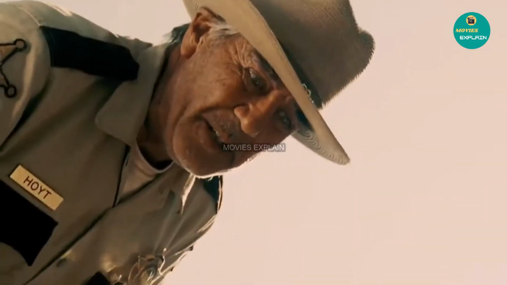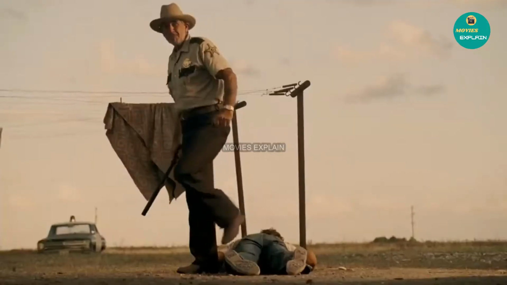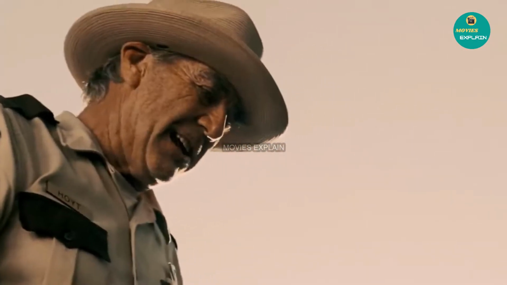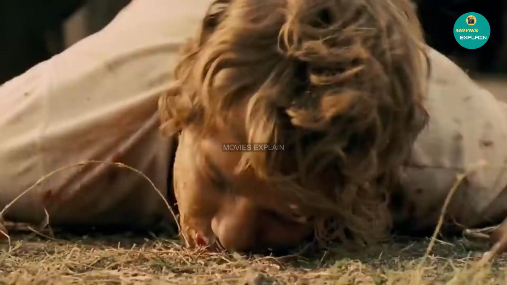But Hoyt was also beating him, so it was hard to do push-ups. But he courageously succeeds in doing 10 push-ups. Backing out of his promise, Hoyt does not release him but knocks him out.